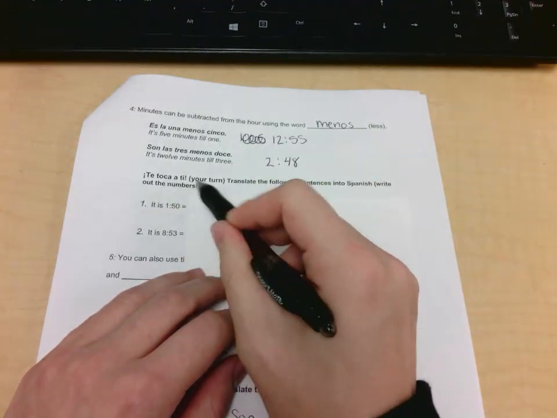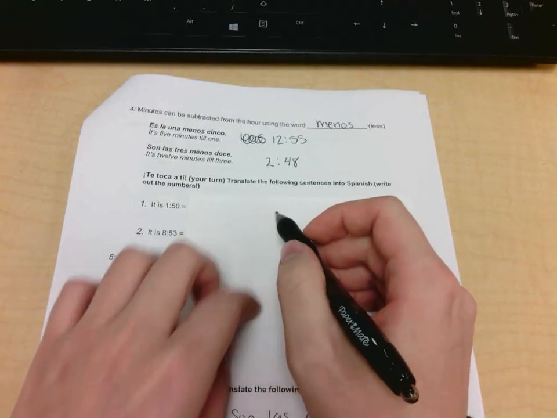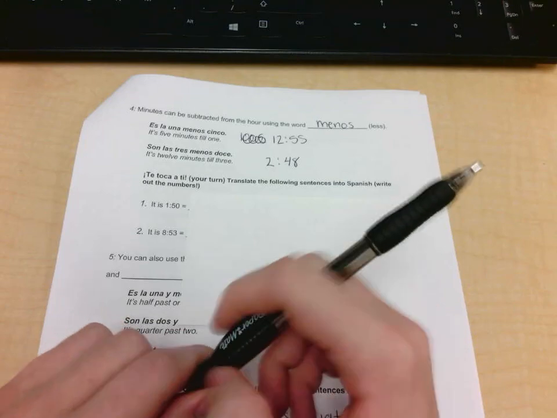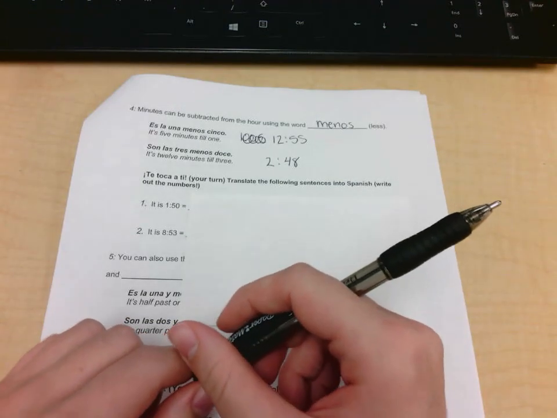Te toca a ti. It's your turn. You're going to translate the following sentences into Spanish. You're going to write out the numbers. Pause the video at this time in order to translate, and then you're going to play it when finished to check your answers.